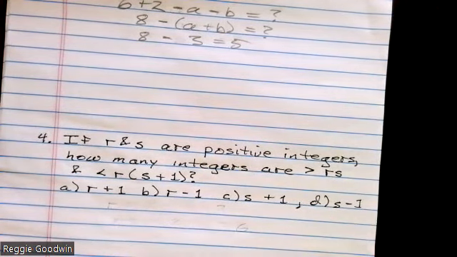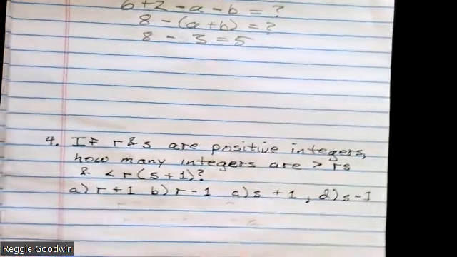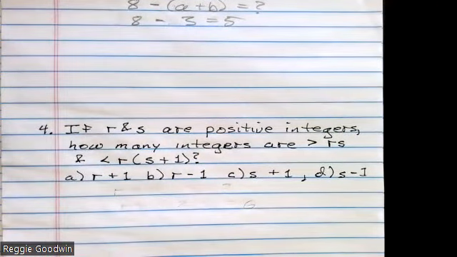So we're given choices. If r and s are positive integers, how many integers are greater than the product of r times s and less than the product of r times s plus 1? This is a classic test strategy within the SAT. So let's make things easy for ourselves.